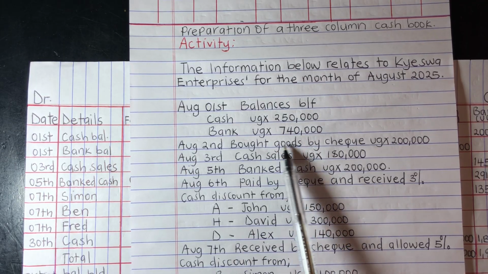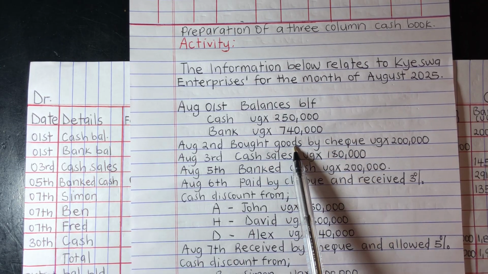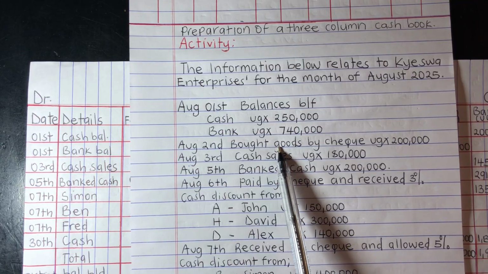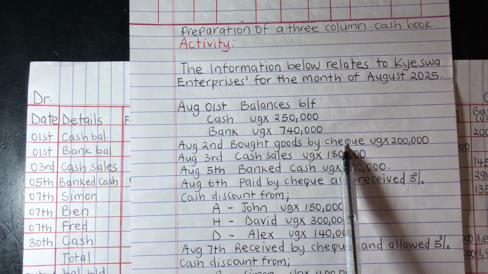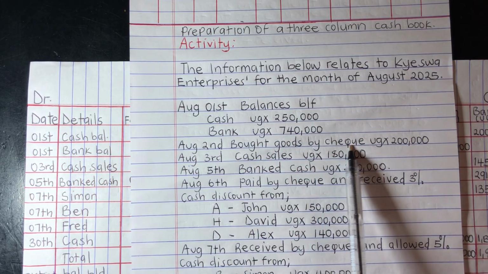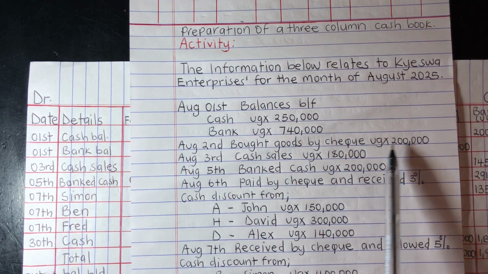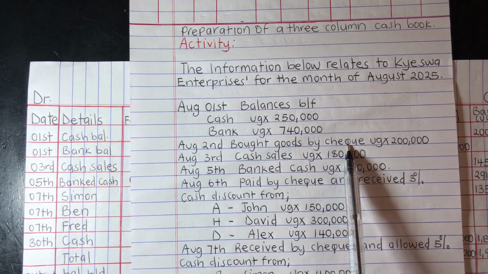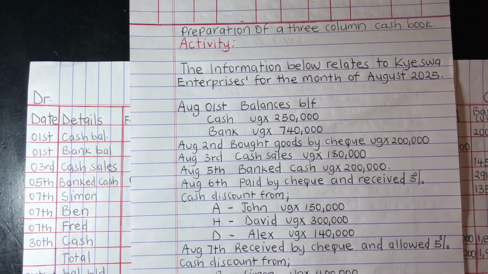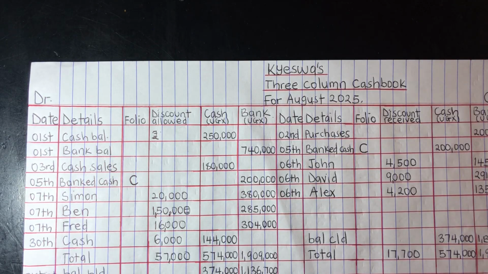You've lost money because you purchased. We are going to record this on the credit side in the bank column, because it was paid by check. So we record second: bought goods by check 200 on the credit side in the bank column, because it was a check. So I want to show it here. We did it like this.